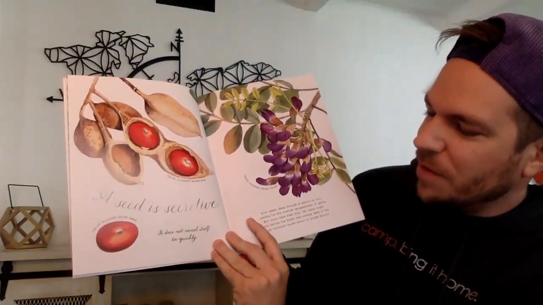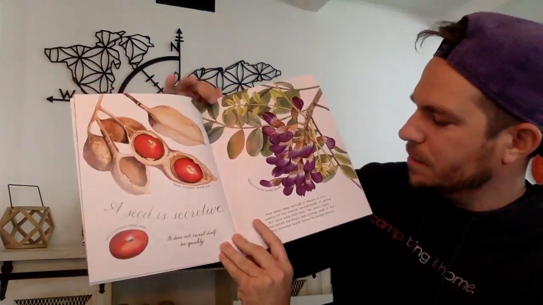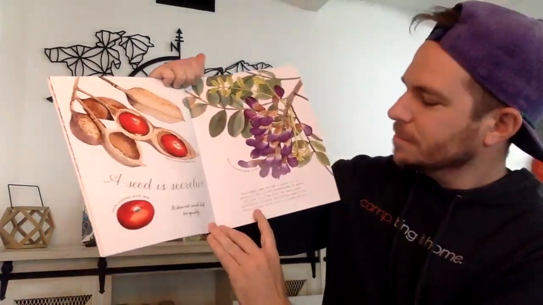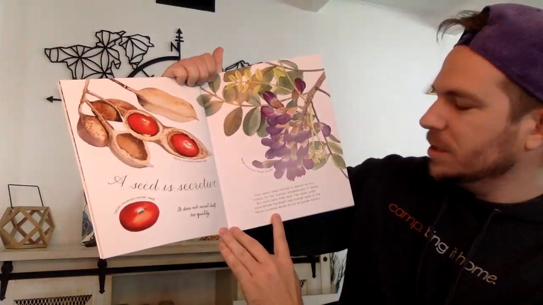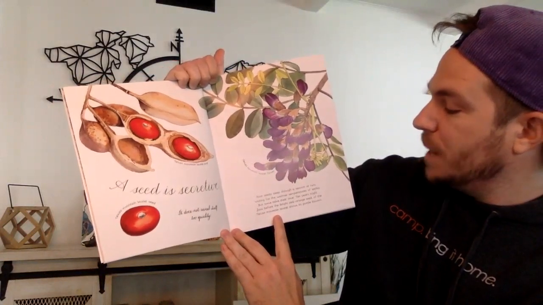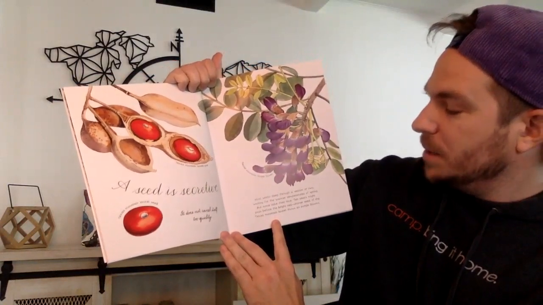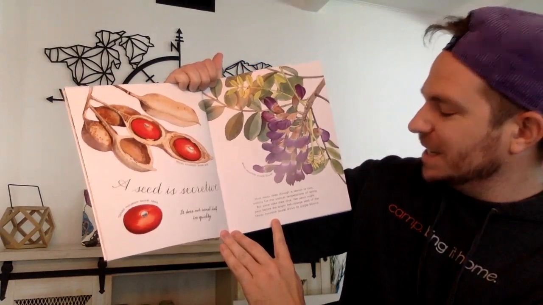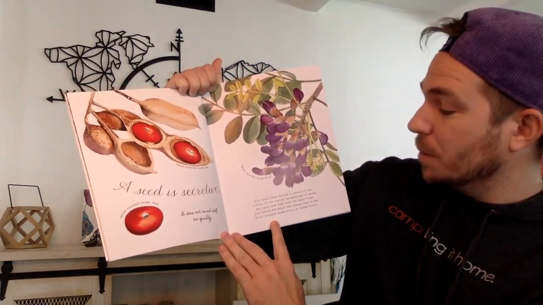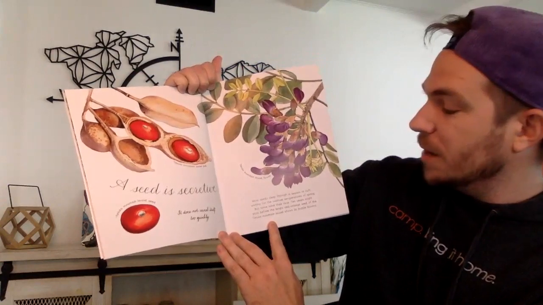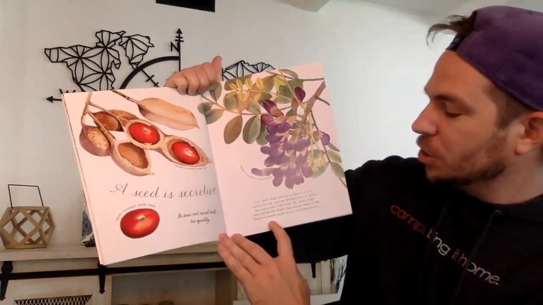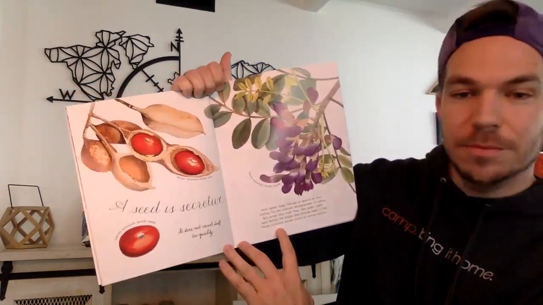It does not reveal itself too quickly. Most seeds sleep through a season or two, waiting for the warmer temperatures of spring, but some take their time. Ten years might pass before the bright red-orange seed of the Texas mountain laurel shows its purple blooms.